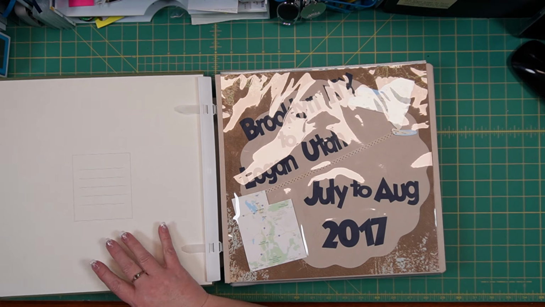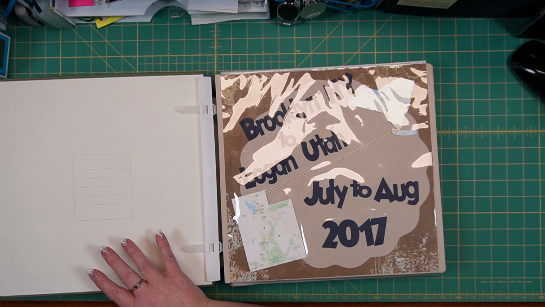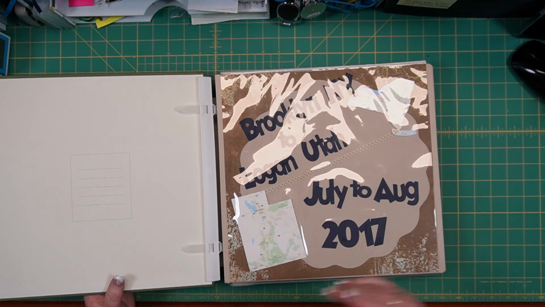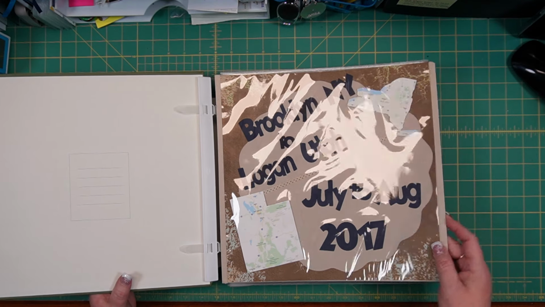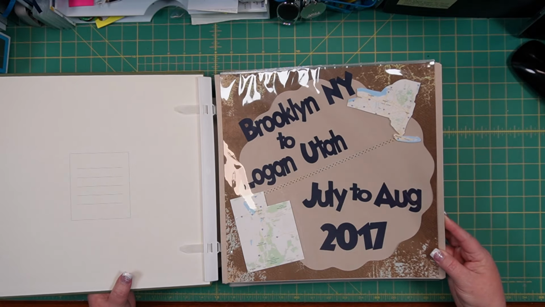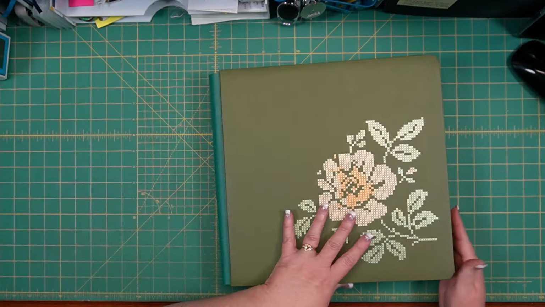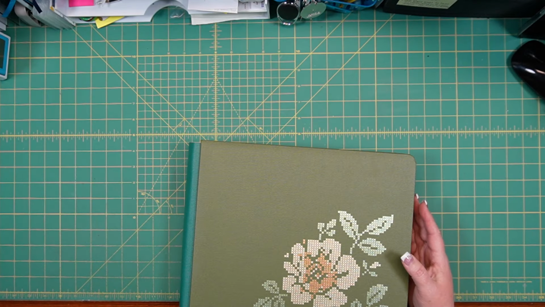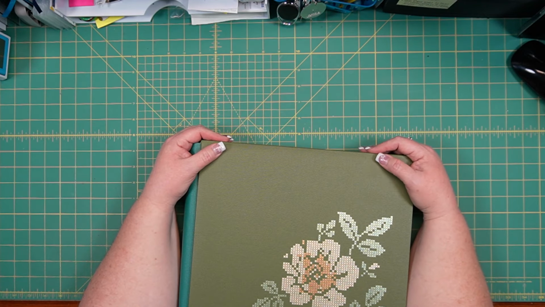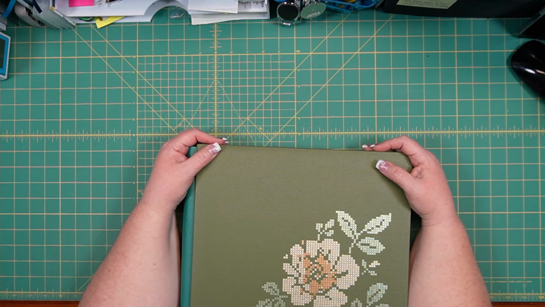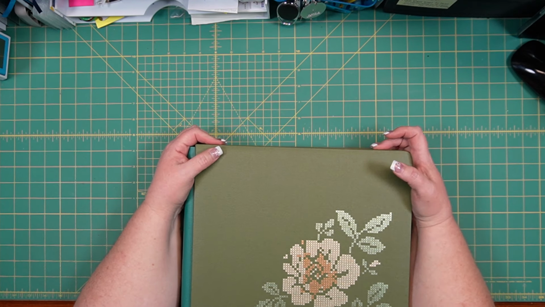So you never know, and this is why scrapbookers are known for holding on to absolutely everything, because you never know when you might want to use it, right? And that was certainly the case here. So super fun. I hope that this has inspired you and given you some ideas of things that you can use in your own albums for title pages.